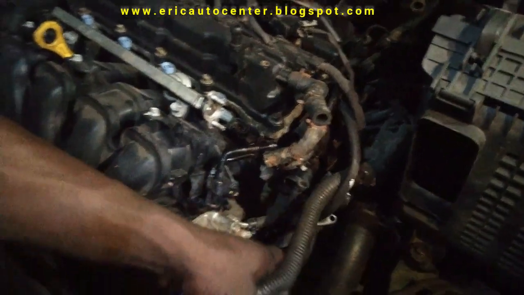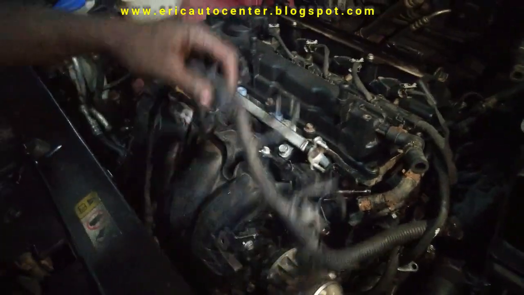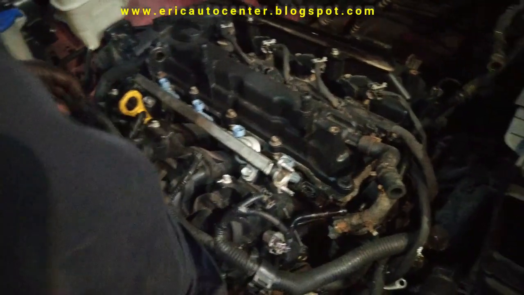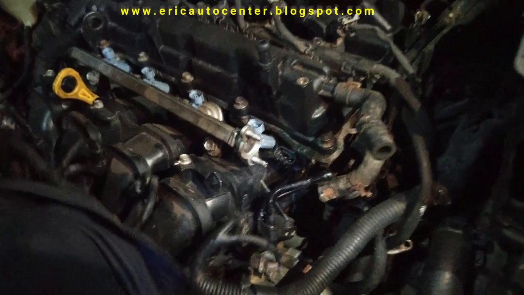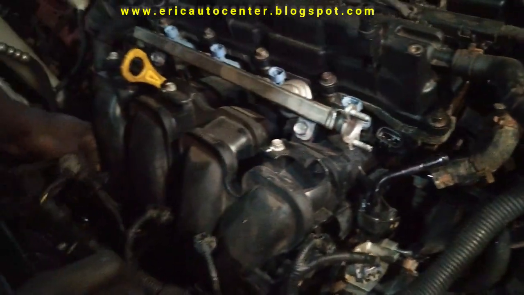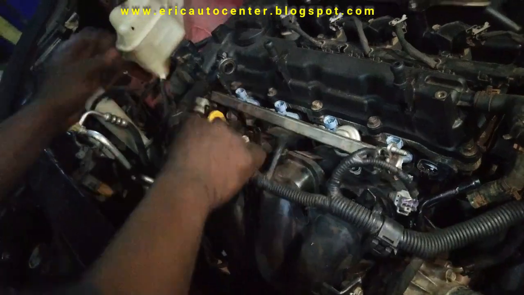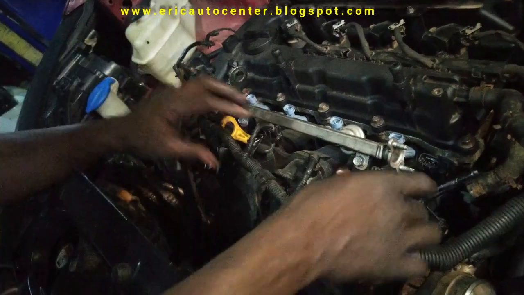Okay, so now the inlet manifold has already been installed successfully, so I have to fix all the wires this time. This goes to the back sensor.